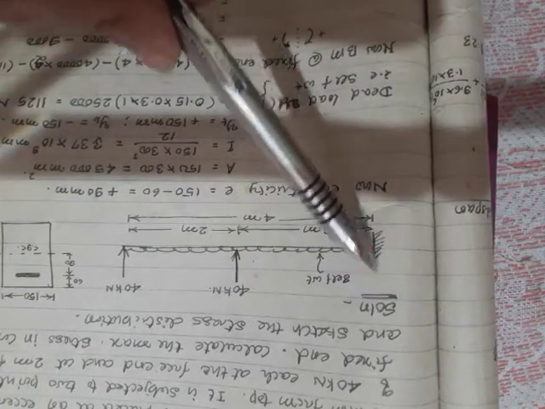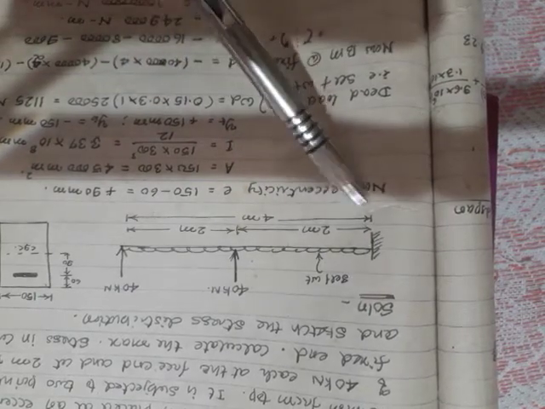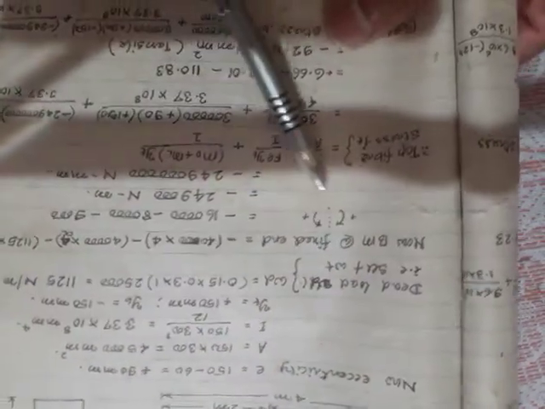Now we will try to calculate the bending moment at this fixed end. I think it can be easily done.